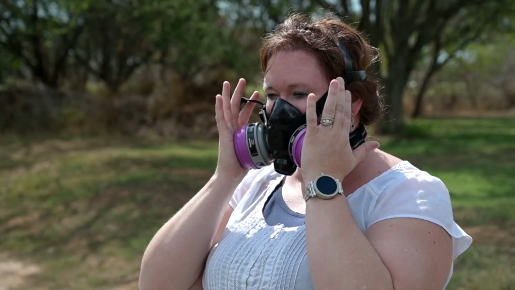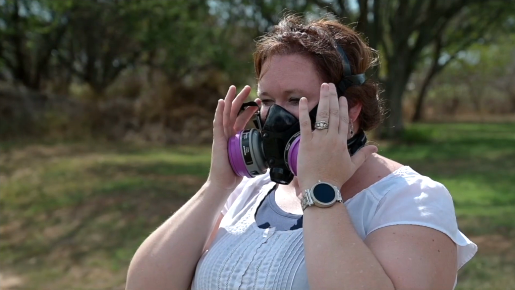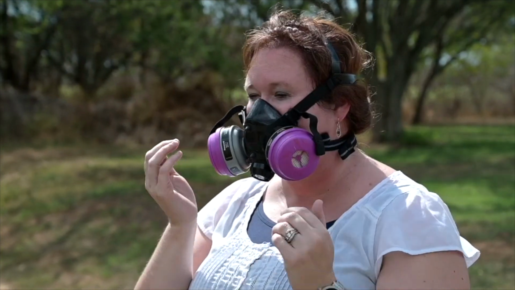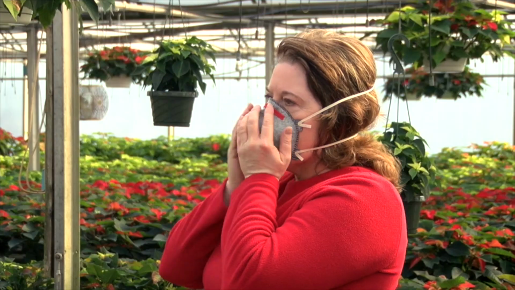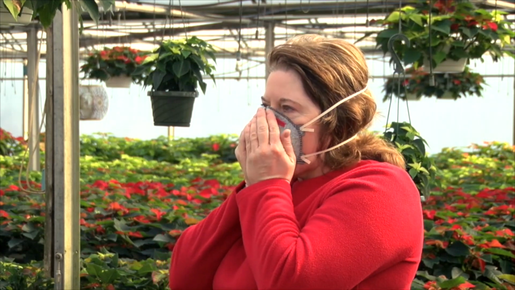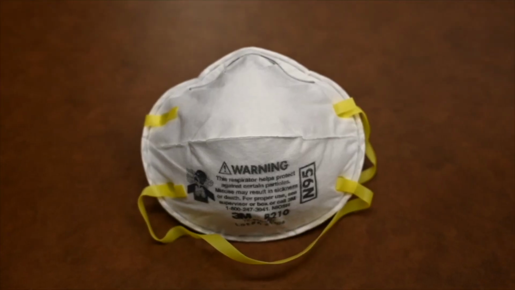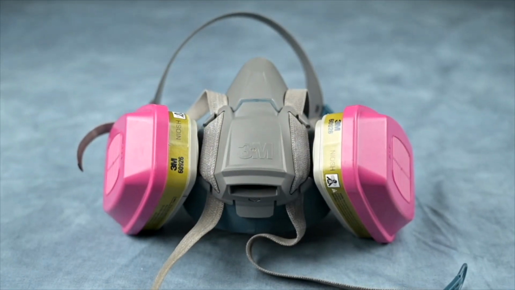A seal check is conducted by the respirator user to determine if the respirator is sealing properly. The two types of seal check to conduct are a positive and a negative pressure check. These seal checks should be performed every time you put your respirator on. This applies to dust mask style respirators as well as reusable respirator face pieces with canisters or cartridges.